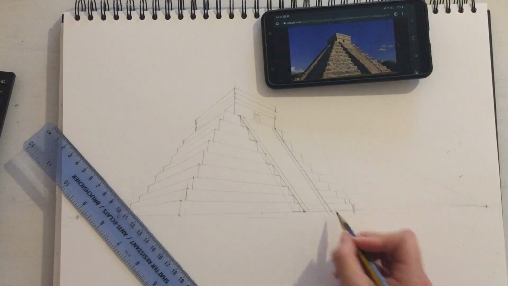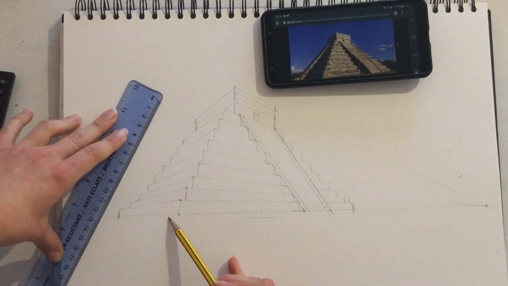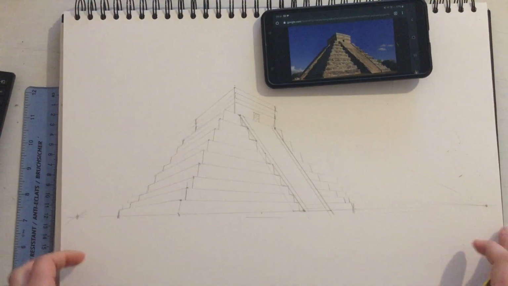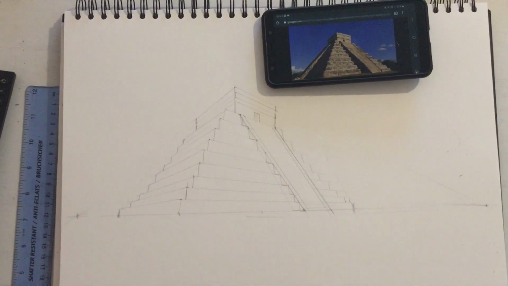Okay, so got that. Just got to do it on the other side now. Actually, no, I'm going to leave it like that. I think that looks Mayan temple-ish enough. So now I'm going to draw in pen or biro, whatever works for you, the lines I want to keep.